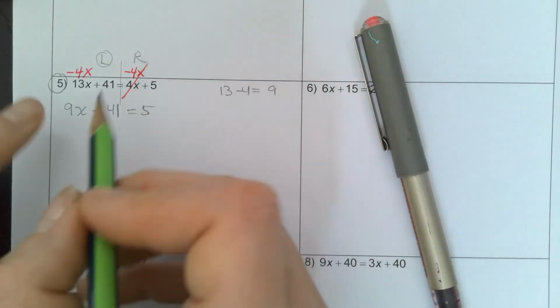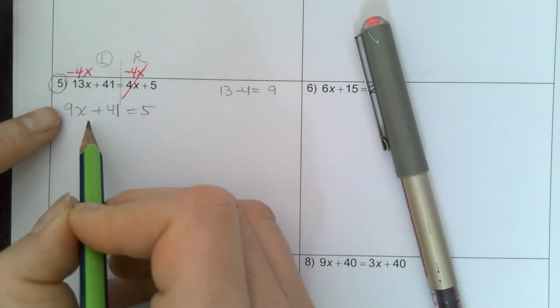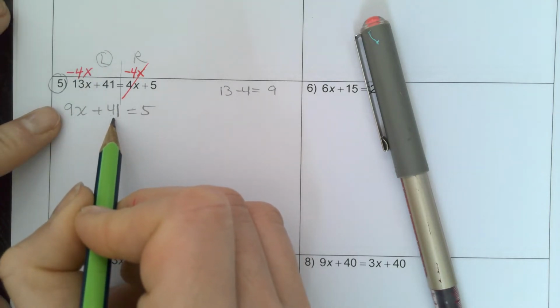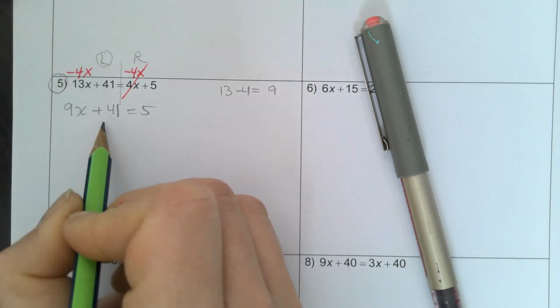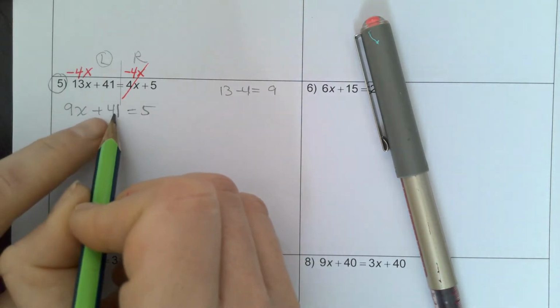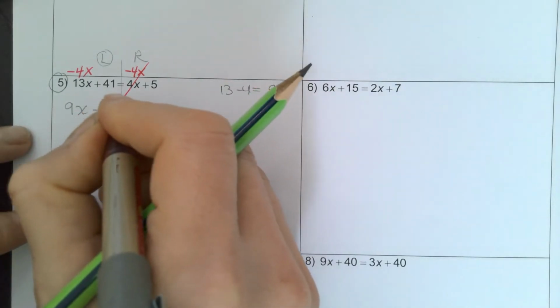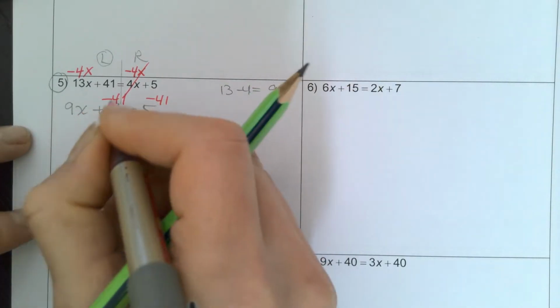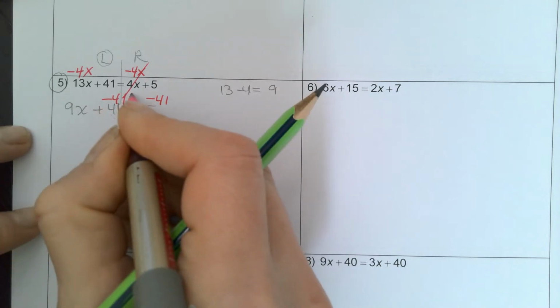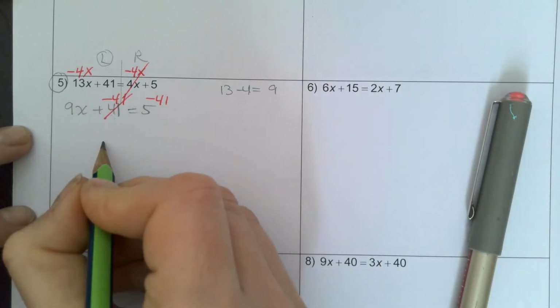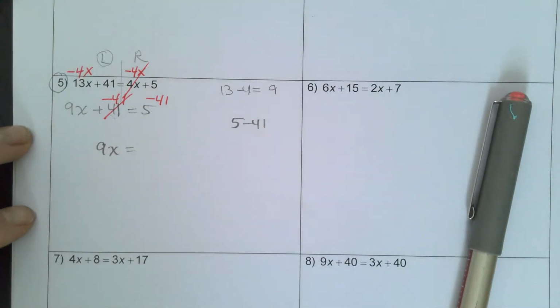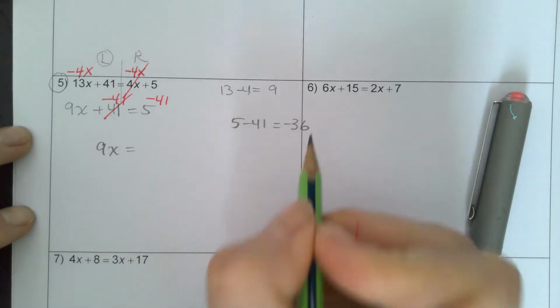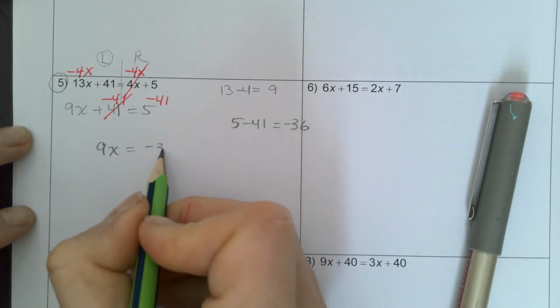Or you can say, I want my letters, my variables on the left. He doesn't have a variable. So I have to move him to the other side, because only the terms with the x's are going to be on this side. So let's move this one. Minus 41, minus 41, because we do opposite. This is plus, this is minus. That's 0. So now I have 9x equals 5 minus 41. What's 5 minus 41? Minus 36. So here I have minus 36.